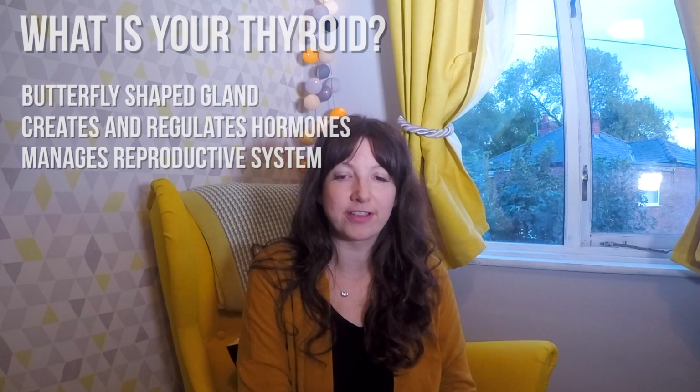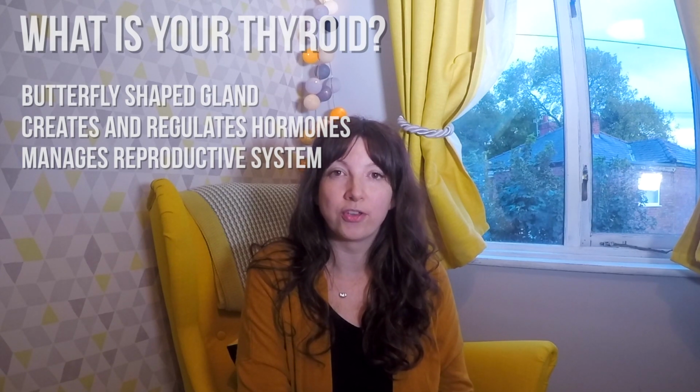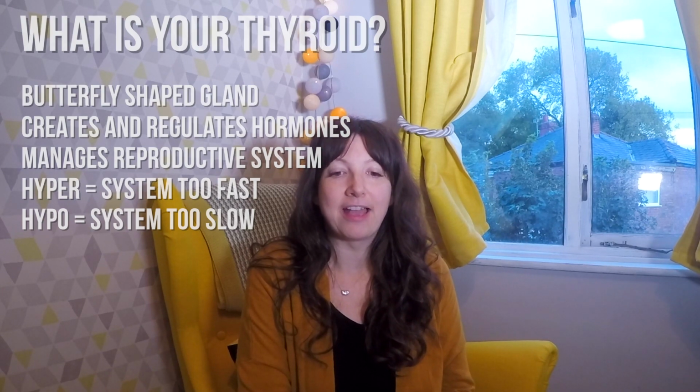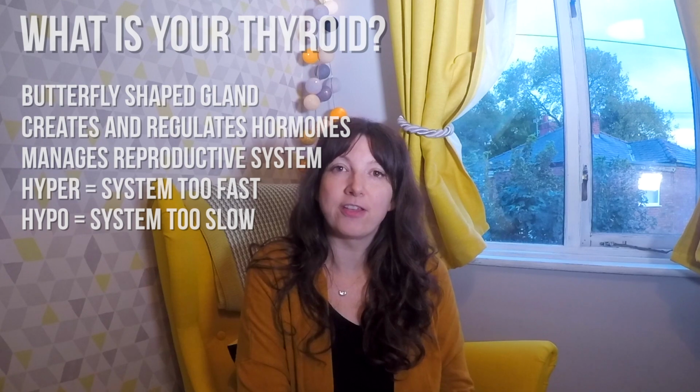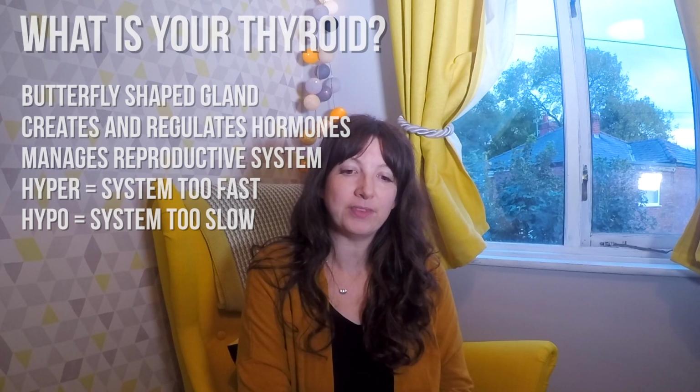So if your thyroid gland tells your body to produce cells or to work too quickly, then you'll have hyperthyroidism. And if your cells and your organs and your hormones function too slowly, then you'll be hypothyroid. The main cause of thyroid problems is related to an autoimmune condition, which means that the cells in your own body attack the thyroid gland and cause it to self-destruct.